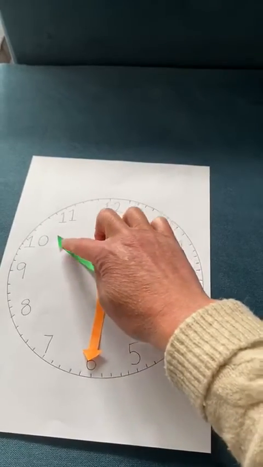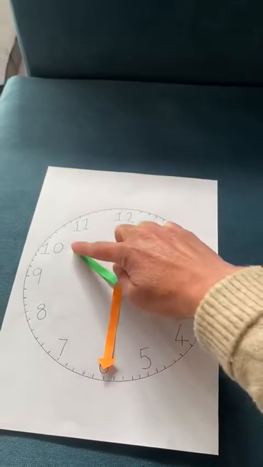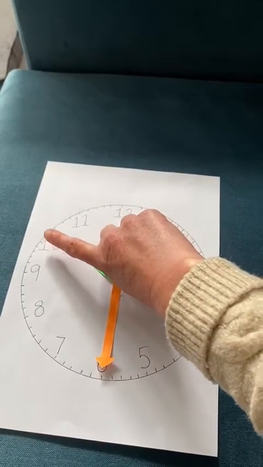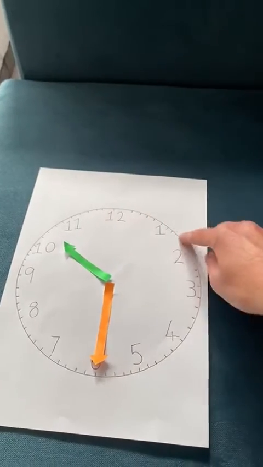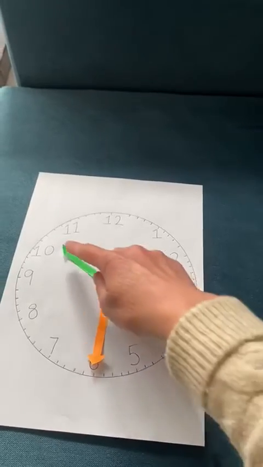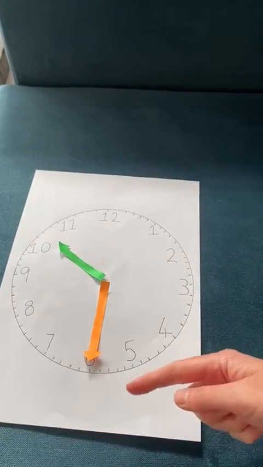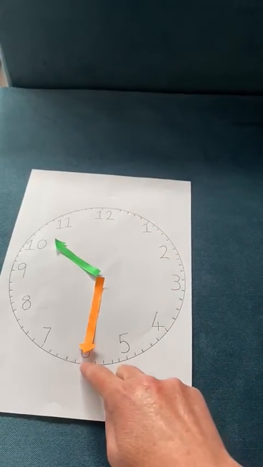And this little hour hand does move on a little bit when we get to 10:30, because we're not actually at 10 o'clock anymore. We've gone a bit past, we've gone halfway past that 10 now. 30 minutes have passed, and it is now 10:30. So o'clock is always at the top and half past is always at the bottom.